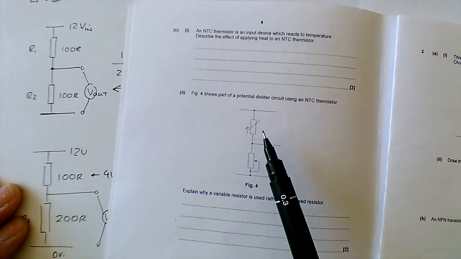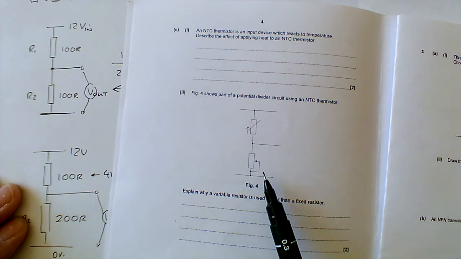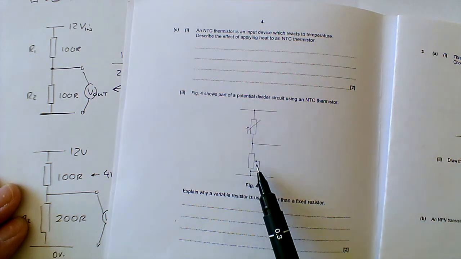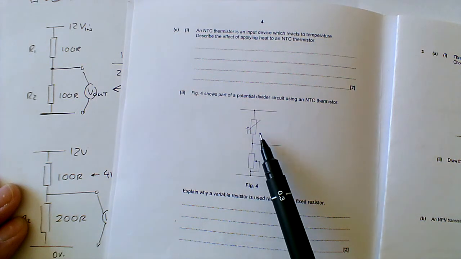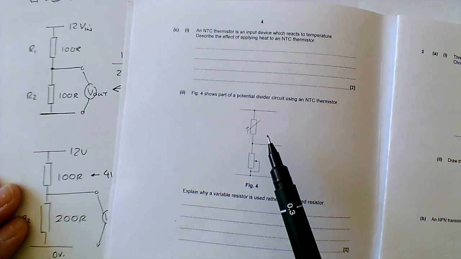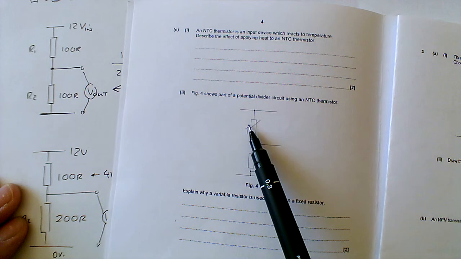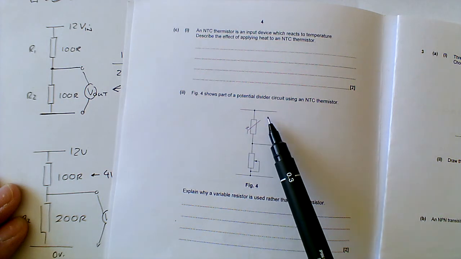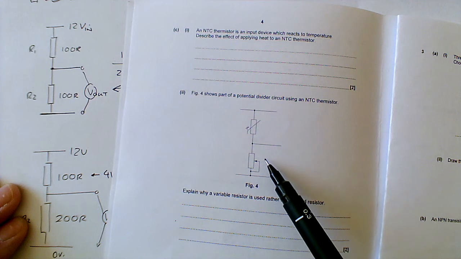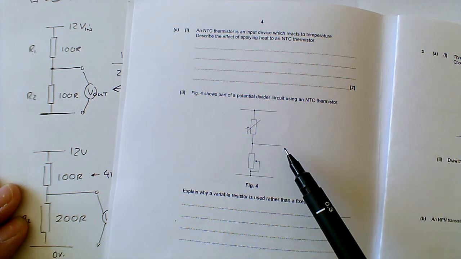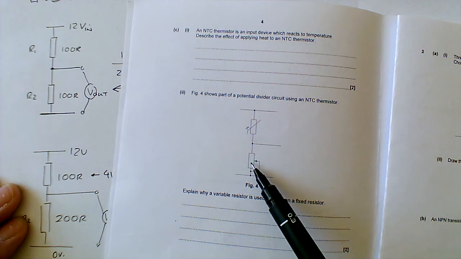Now the question didn't actually ask for a calculation. This question is asking us about why you'd have a variable resistor here. But before you could answer this question, you would need to understand that this was a potential divider and that the voltage would vary depending on the values of these two resistors. So if you think about it now, a set temperature would give you a set voltage across this point, and it would change the value of the voltage across this point, so the output here would change.